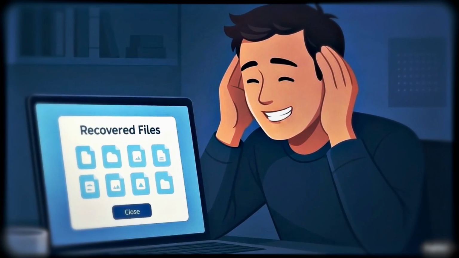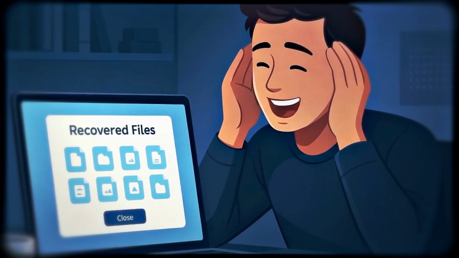See, losing files doesn't have to be the end of the world. With the right tools and quick action, your data can come back to life.